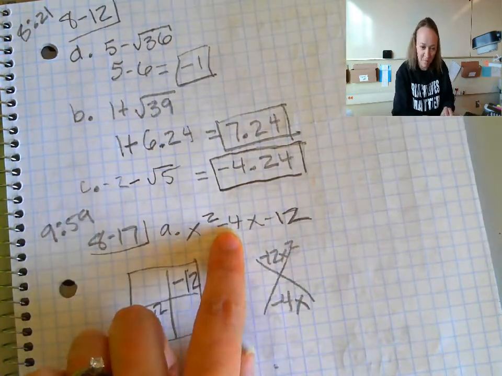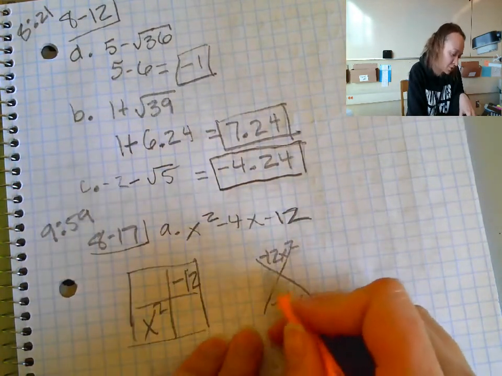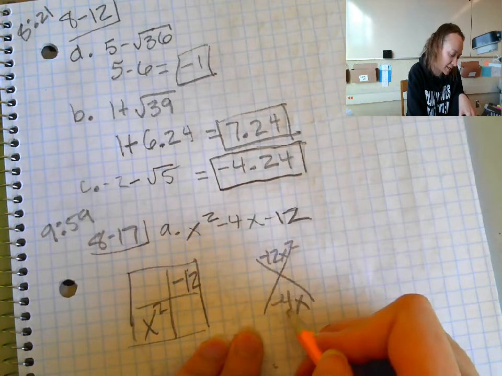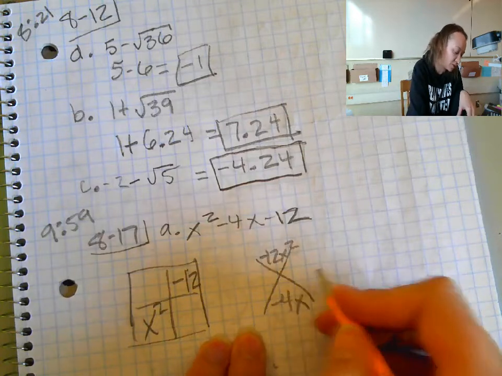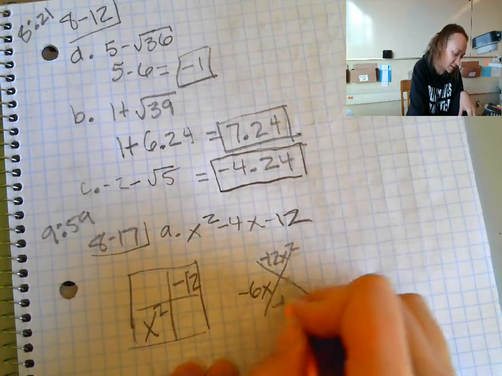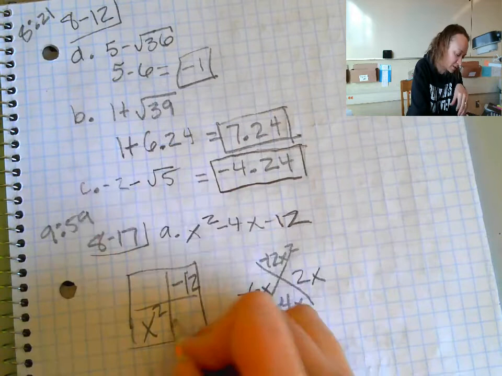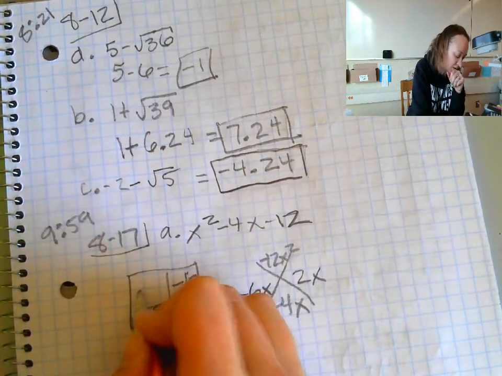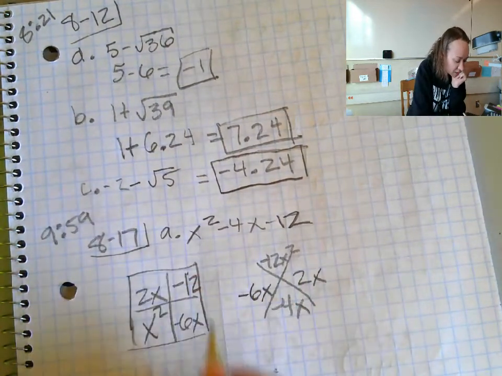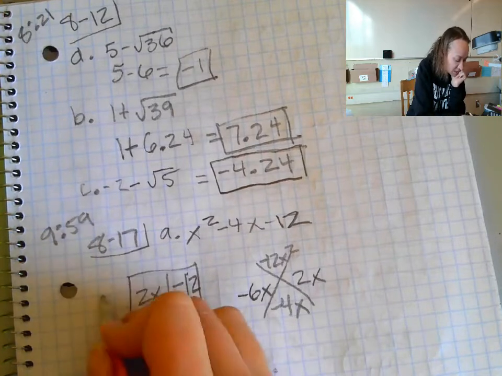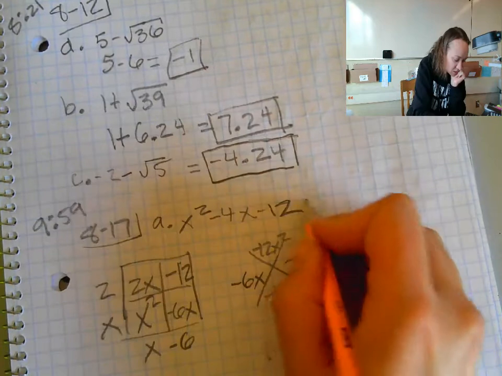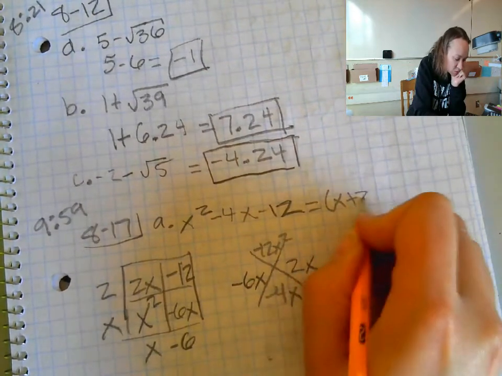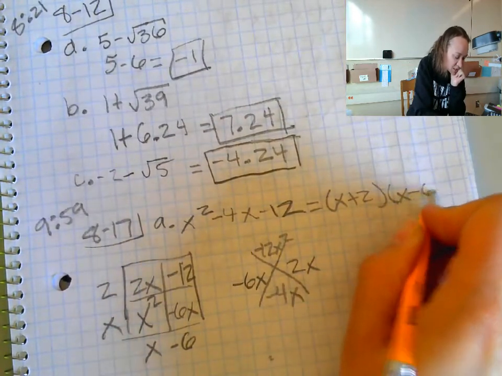So I need two numbers that multiply to negative 12 but add to negative 4. I think that's going to be a 6 and a 2. Those are going to have a difference of 4. So negative 6x and positive 2x. Put those in. This looks like it'll be a 6 and a 2. This will be a minus. This equals x plus 2 times x minus 6.